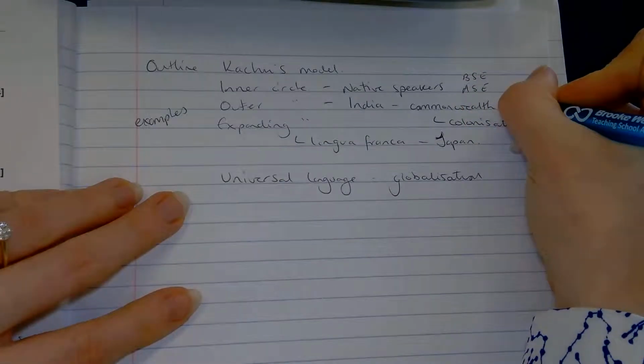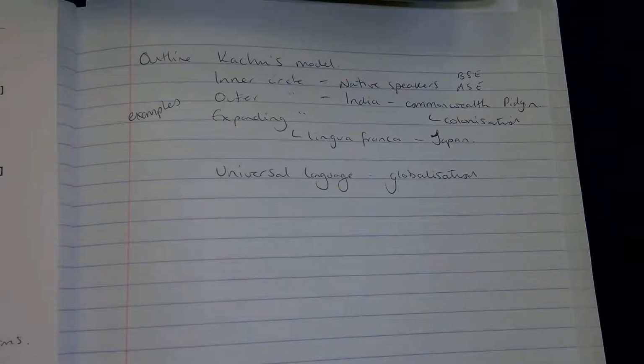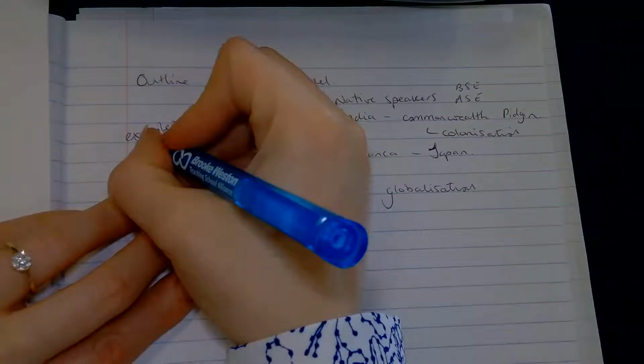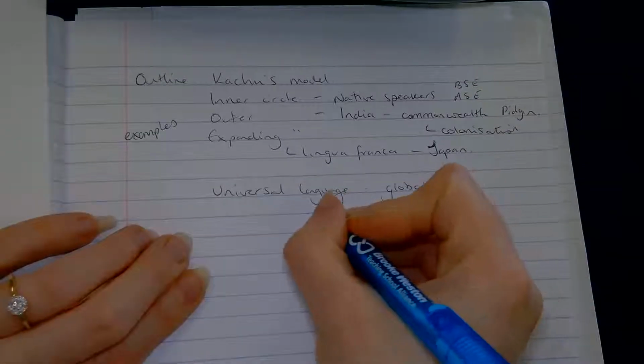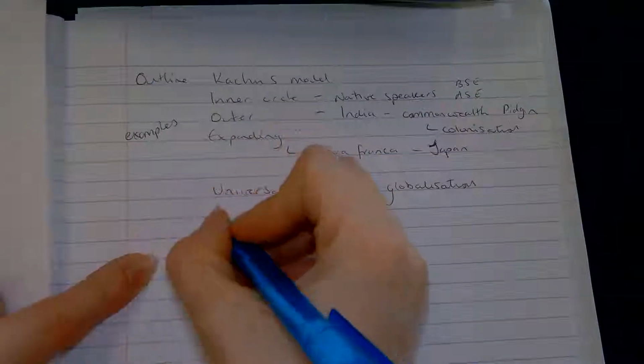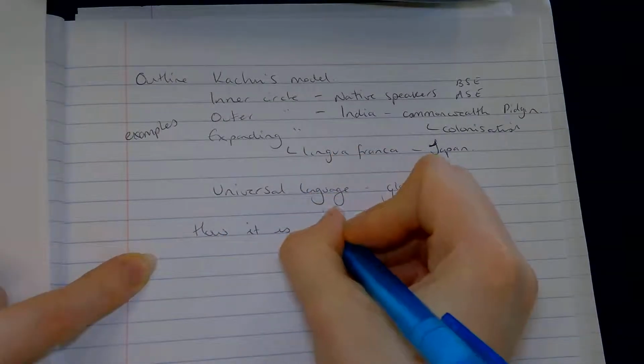I'd put in pidgin language here, maybe. Thinking about a blended language, maybe. So you put in some examples. What else would you put in there, or is that enough? Dylan? Would you now start the analysis and say how it is superior? Yeah. So how it is superior.